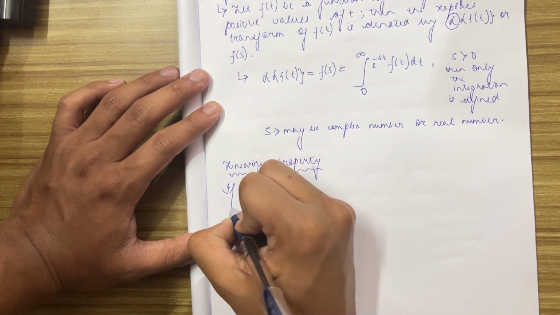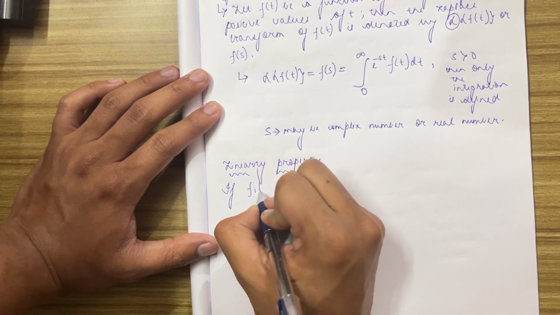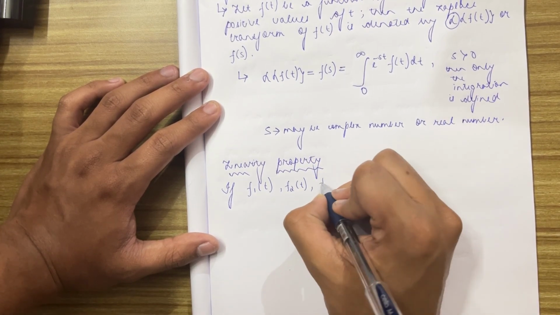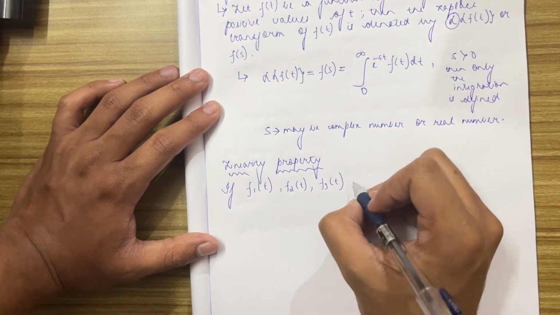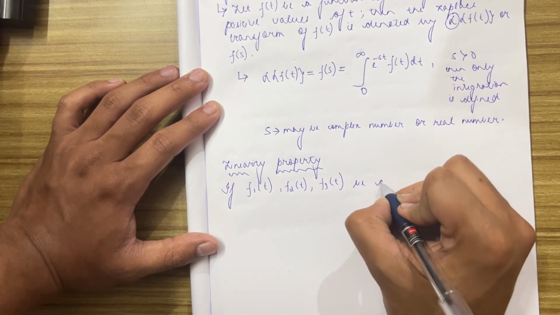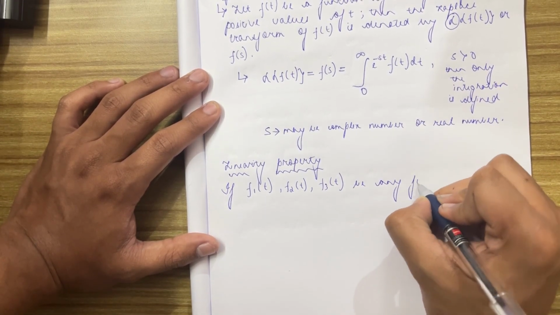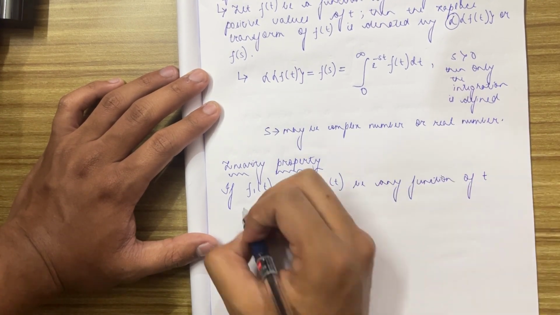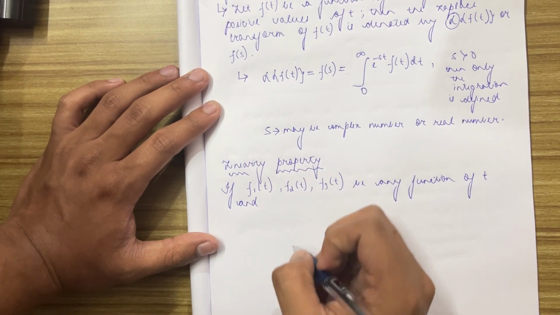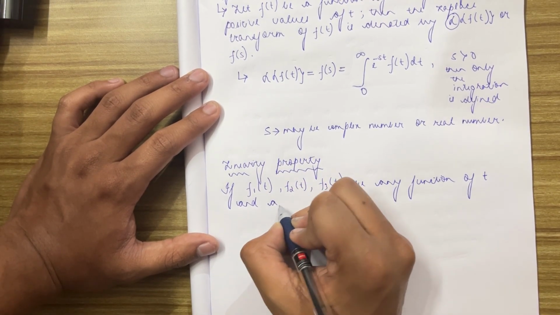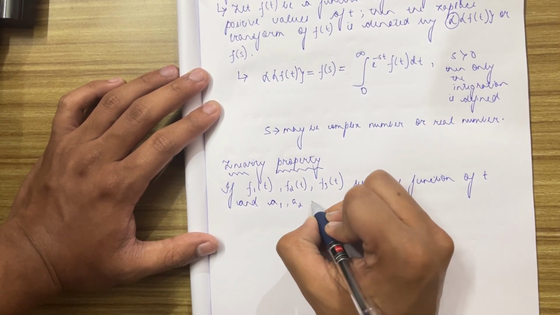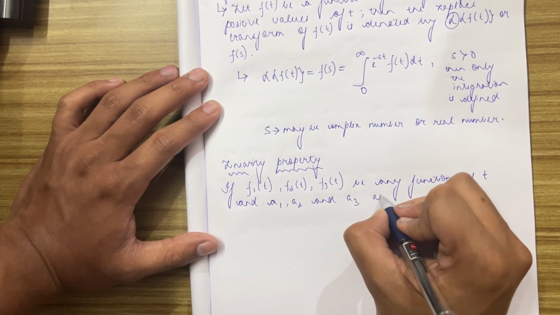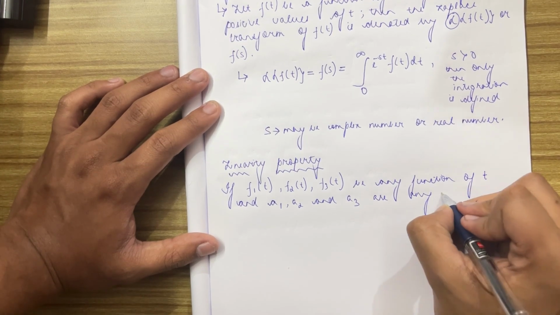Like, let's take f1t, f2t, f3t, three functions, be any function of t, and let us take three constants, a1, a2, and a3 are any constants.